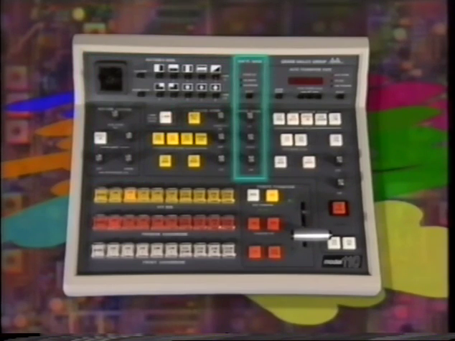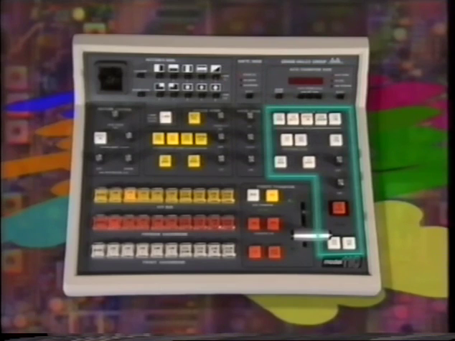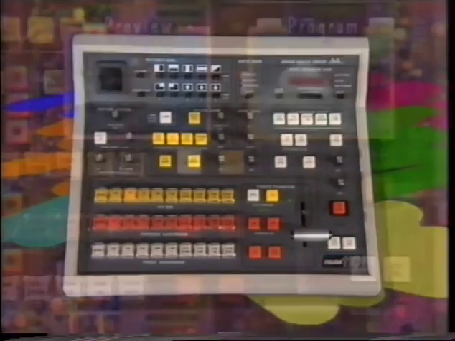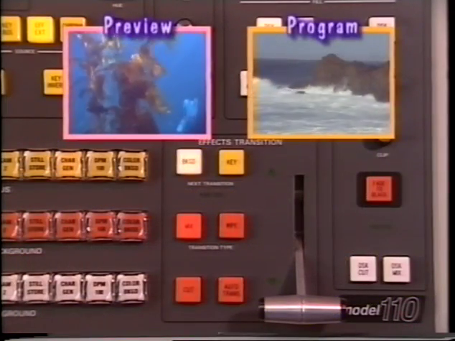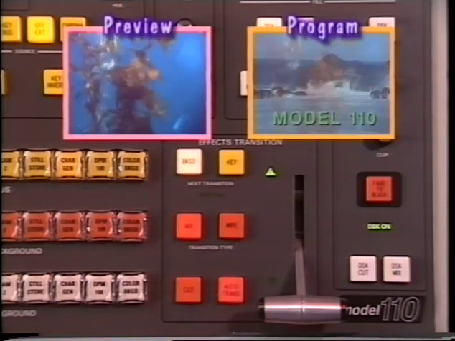5. Matte and Background Group, where the colors of white borders, matte fills, and internal background generators are controlled. 6. Automatic Transition Group, where transition rates are assigned to all of the automatic transition push buttons. And 7. The Downstream Keyer Group, where downstream key effects are selected and controlled. The term downstream means that the keyer inserts keys at the end of the video flow through the system.